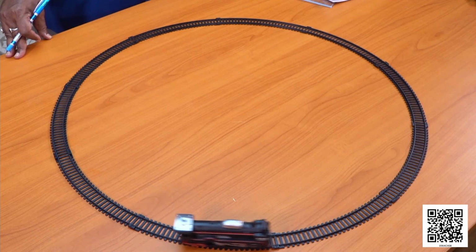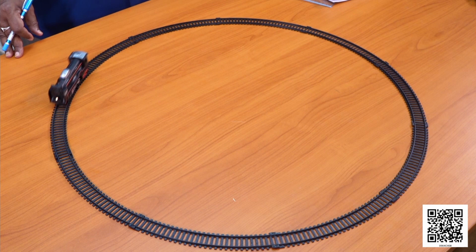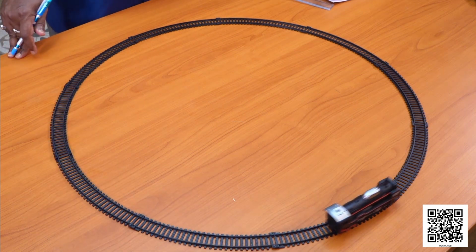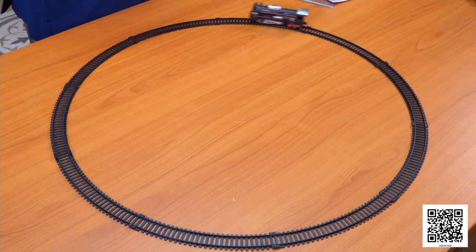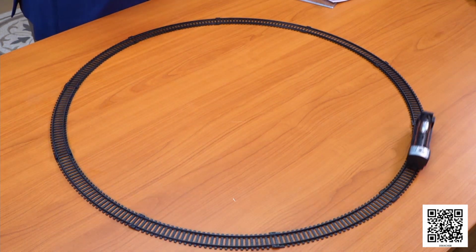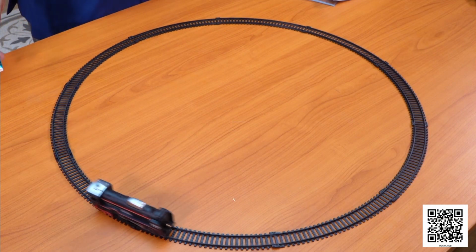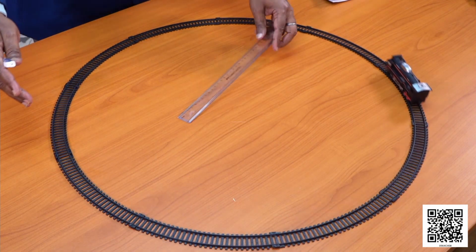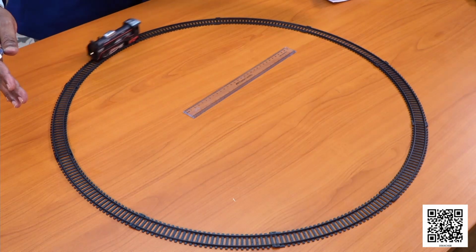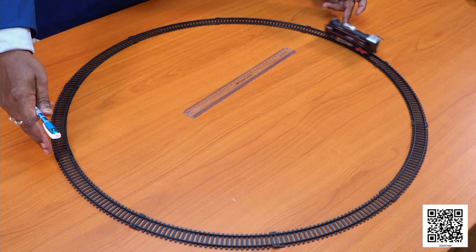You have to determine the average speed of the toy train if it travels in this circular track, and the time for one complete rotation is, say, 2 minutes.